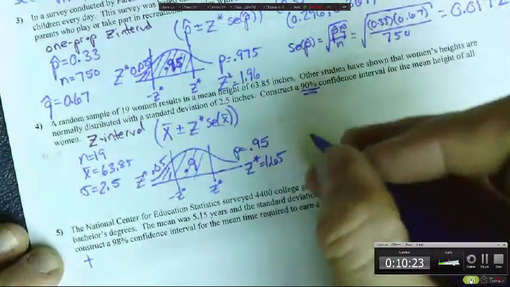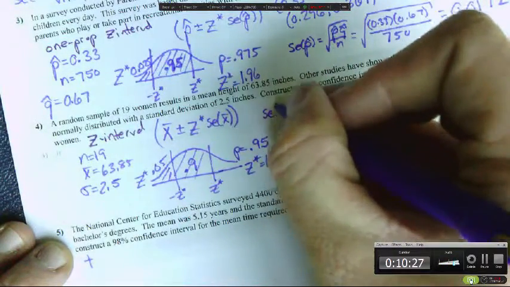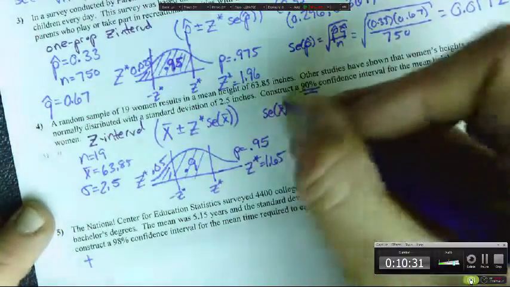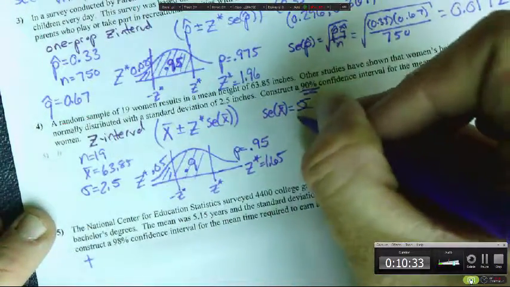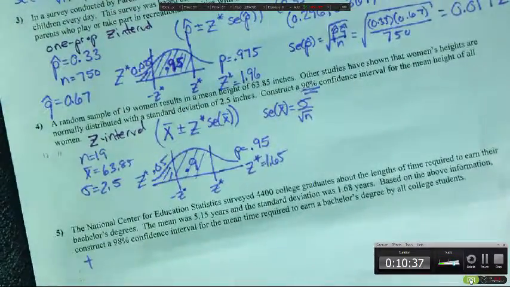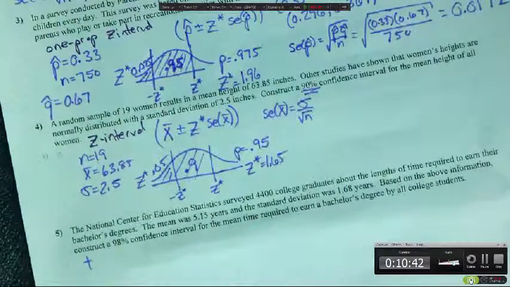And then the standard error of x bar. If you know the population standard deviation, it's sigma divided by square root of n. We do know that. So here's the question. If you know the population and the sample, which one do you use? Population.